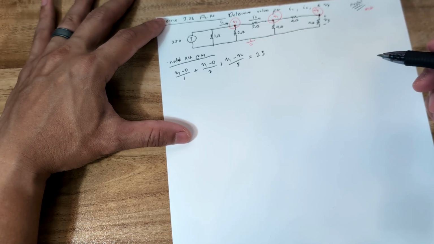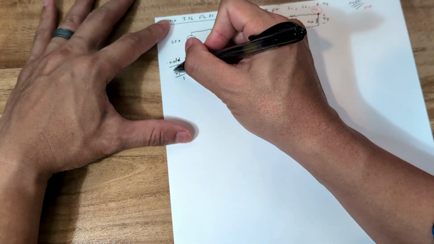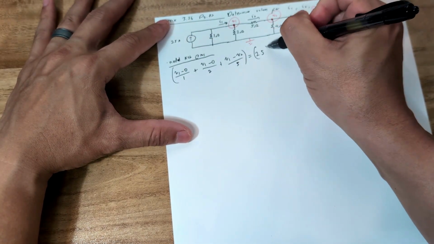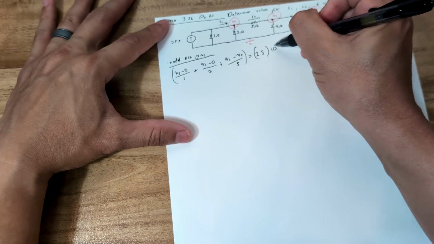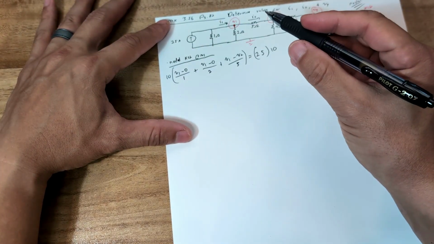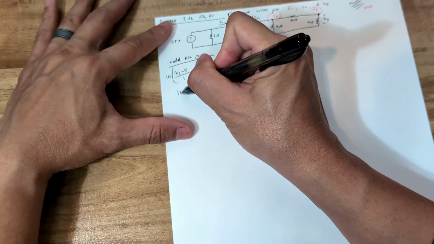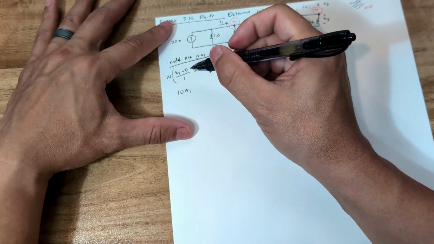So next thing you want to do is multiply everything by a common factor, which is going to be 10. And then again, I like to go step by step. That prevents me from making any mistakes.